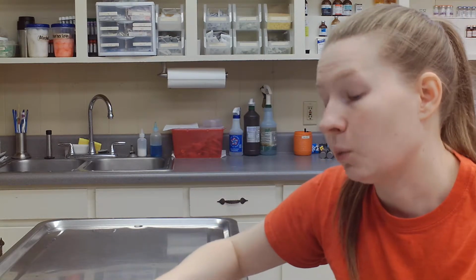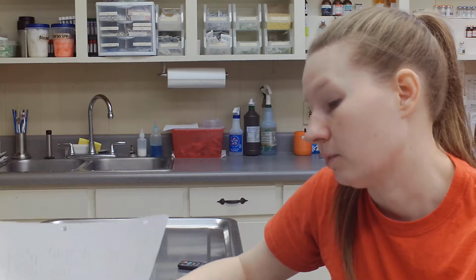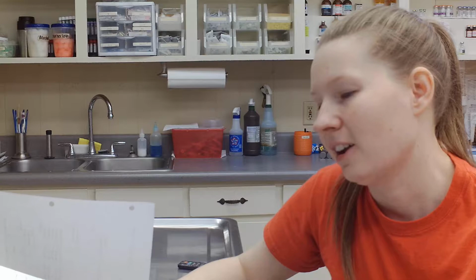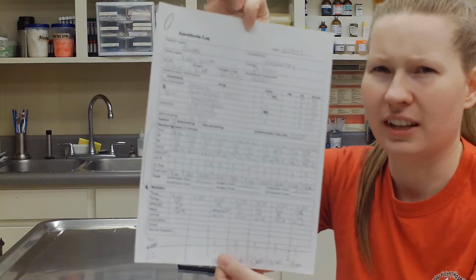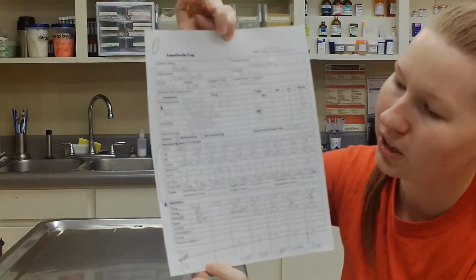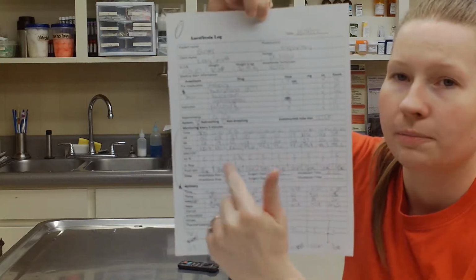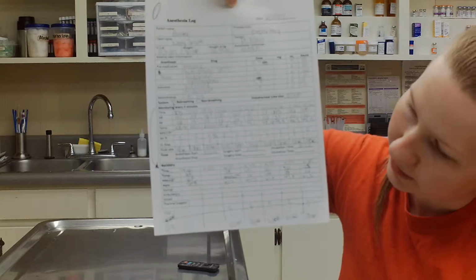And like I said, I did not work this particular surgery, so the anesthesia log is not filled out ideally. So it's got a whole mess of stuff. The girl ended up running out of room because the surgery took almost 2 hours long. This is essentially how we fill it out.